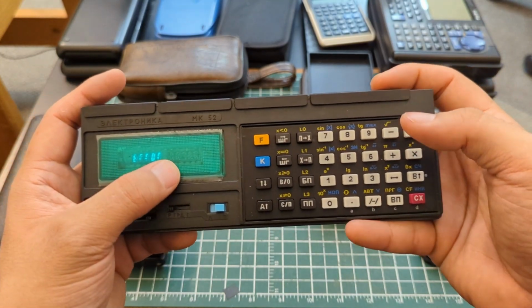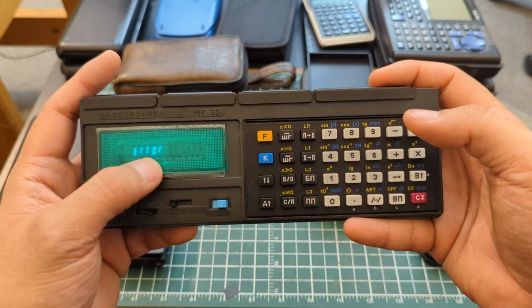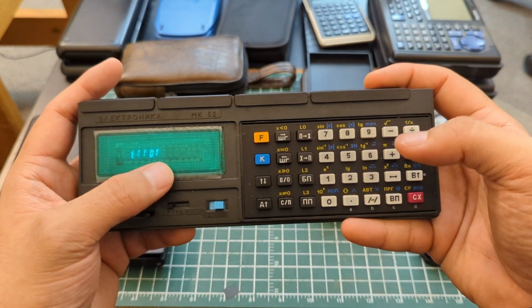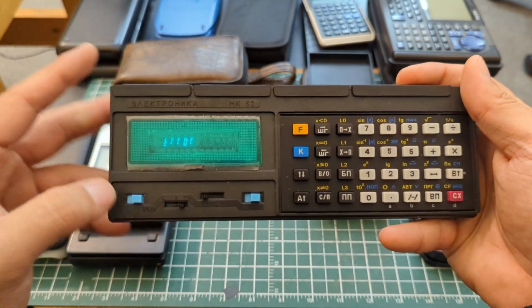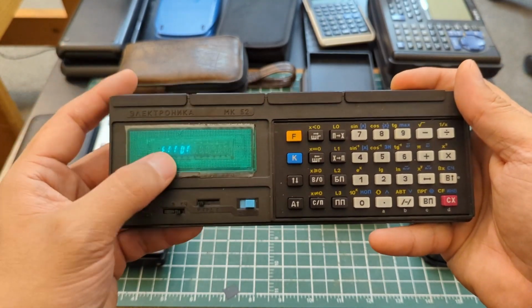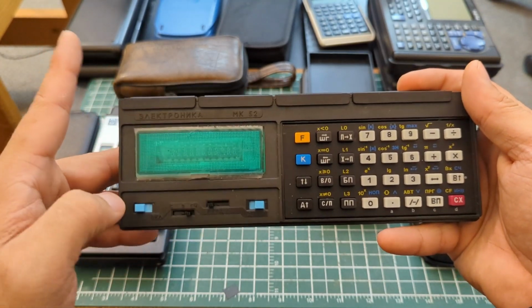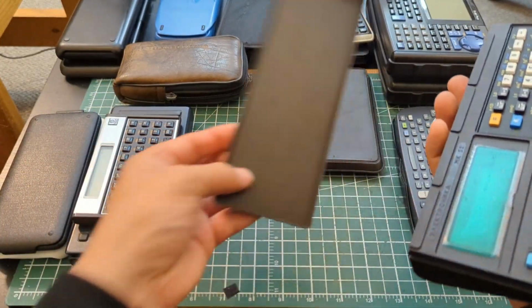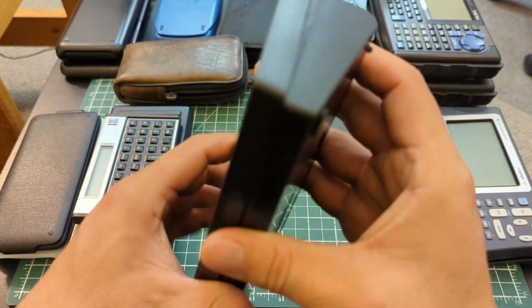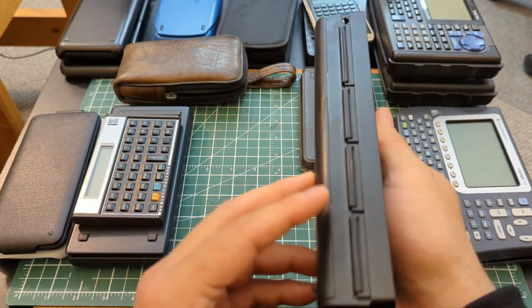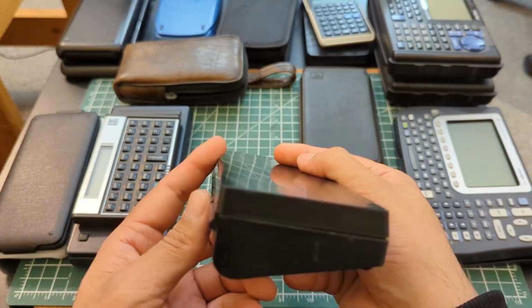And I find it kind of interesting as well that it does say error, even though this is a calculator from not an English speaking country. Kind of interesting. But yeah, that's the MK52 from the Soviet Union.